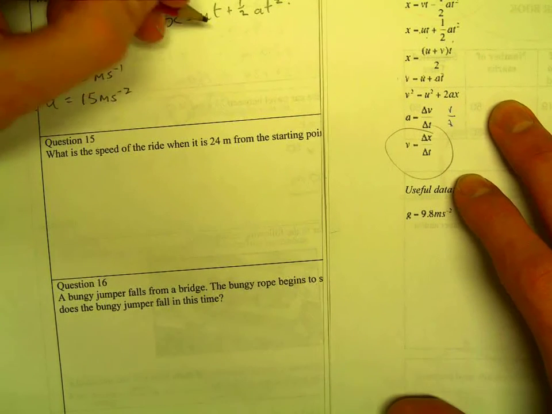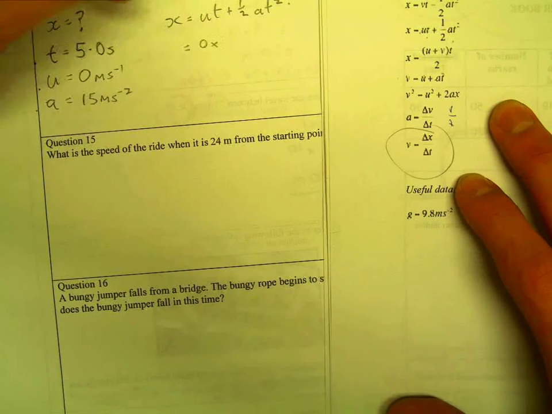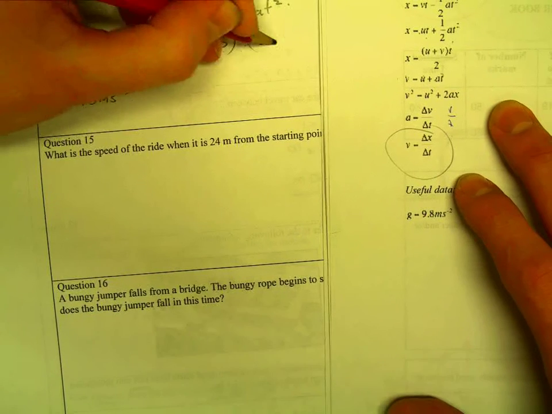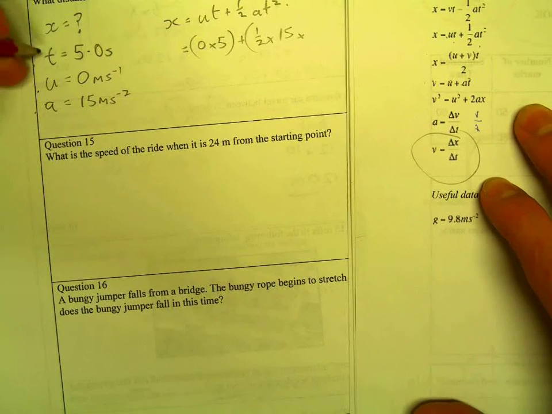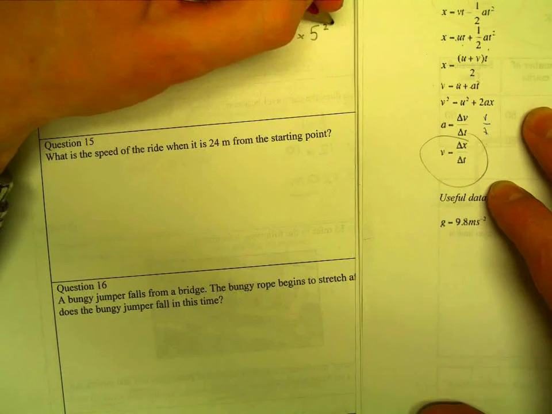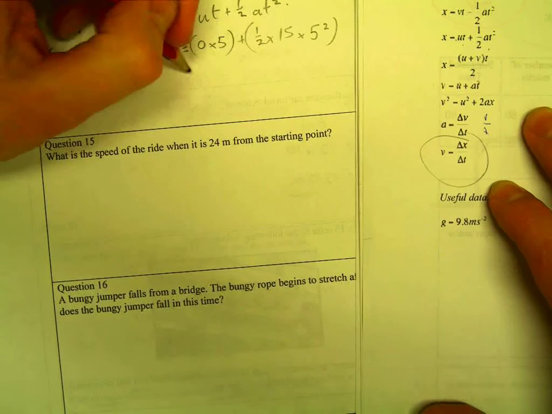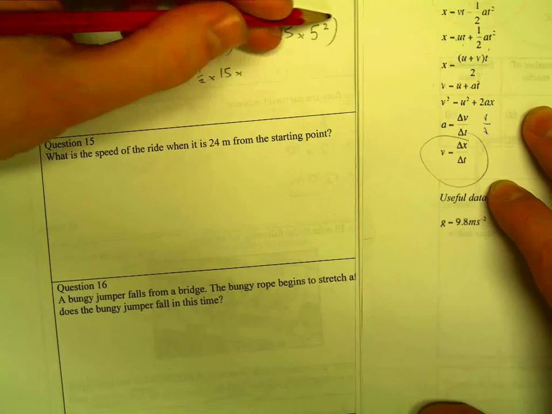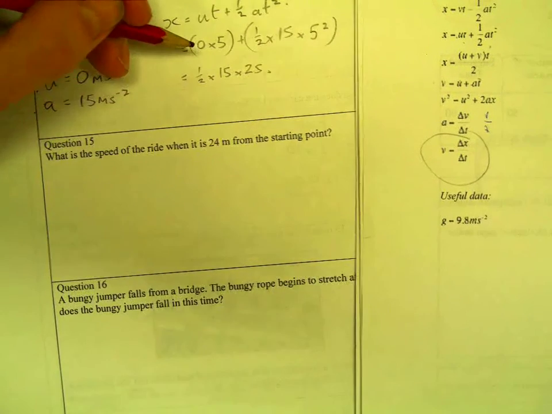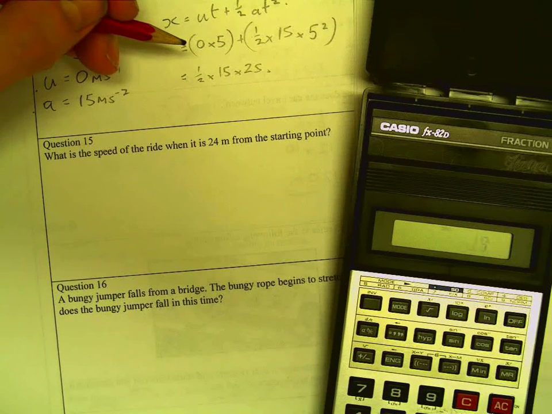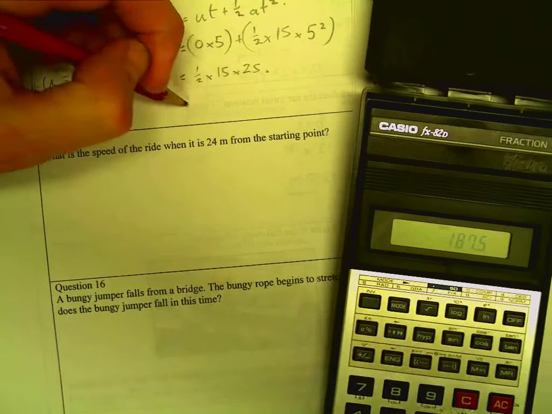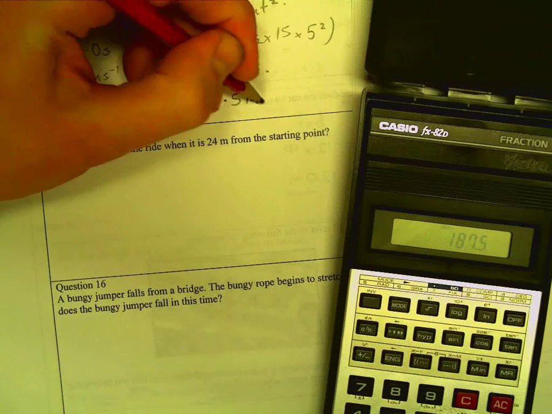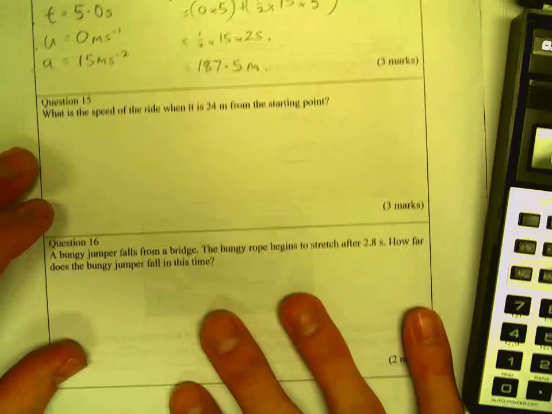We could do it this way. X equals U is 0, 0 times T is 5, plus half 15 times, what's our time? 5 seconds, 5 squared. 0 times 5 is 0, so that's the end of that. So we end up with half times by 15 times by 5 squared, which is 25. So 0.5 times 15 times 25 equals 187.5. What are we finding out? X, distance, so that's metres, 187.5 metres.